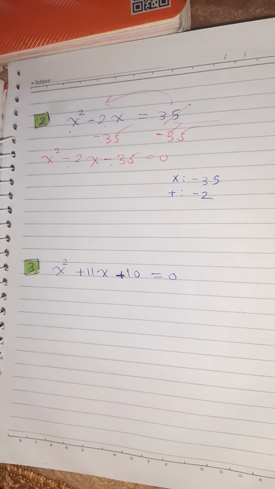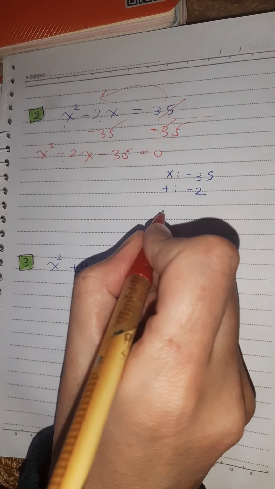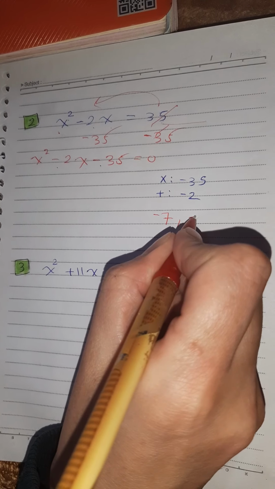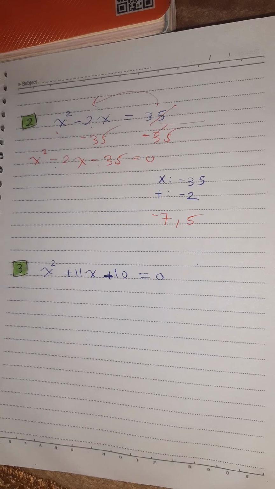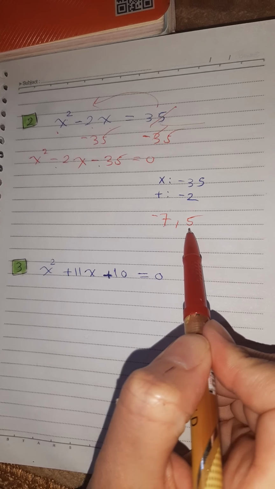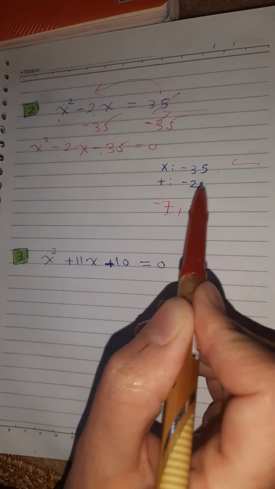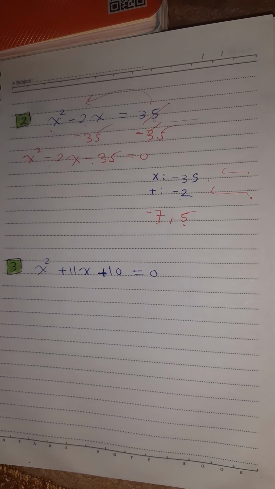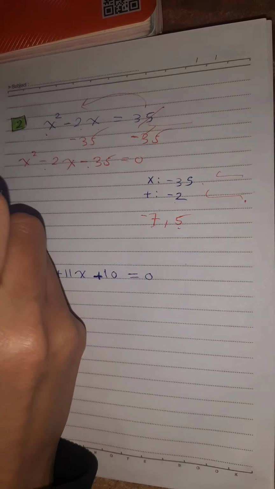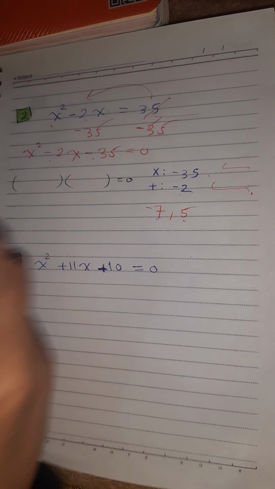This is negative, so one of them must be negative, the other must be positive. I think negative 7 and 5 are working. Why? Because I will do it mentally. Negative 7 times 5, negative 35. Negative 7 plus 5, negative 2. So yes, these two numbers, negative 7 and 5. Open two brackets, equals 0.